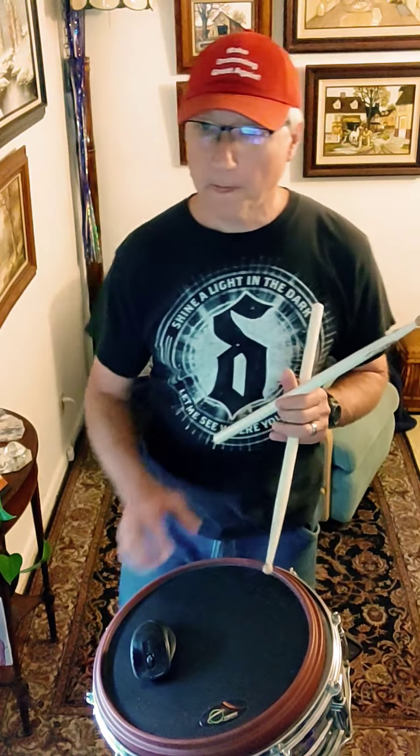Trading twos exercise. You play 2 measures of time, some kind of beat. The right hand's on the snare drum rim or ride cymbal, congas, whatever. Left hand on your leg, and then immediately switch to 2 bars of right hands on the snare, and with the left hands on the snare.